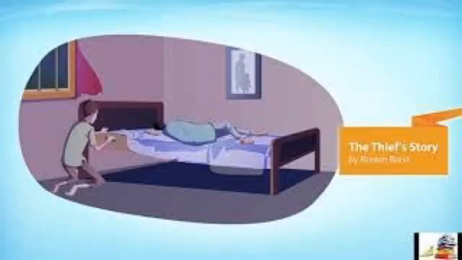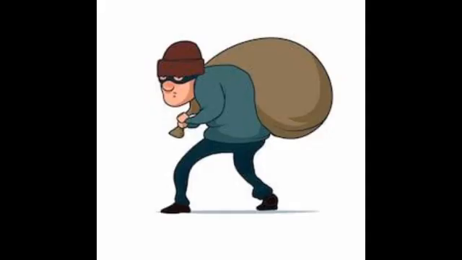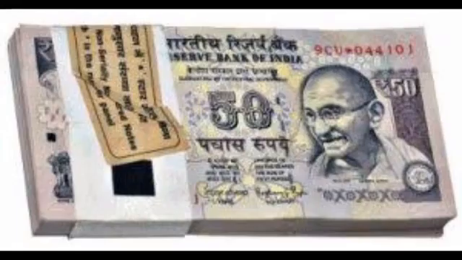He crept up to the bed and slid his hand under the mattress. He found the notes and drew them out. He came out of the room and on the road he counted them. It was 600 rupees in 50 rupees notes. He could live a lavish life for 2 to 3 weeks with so much money.